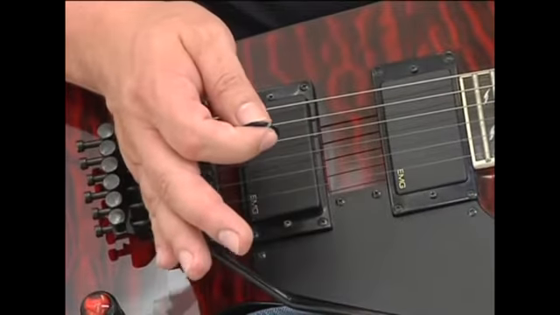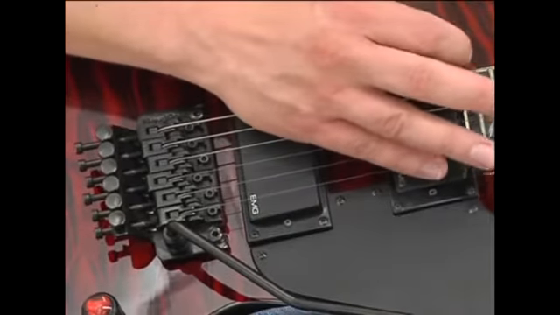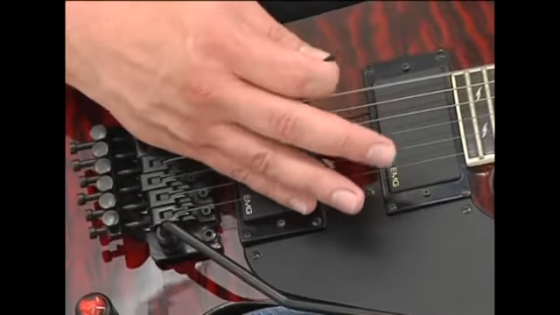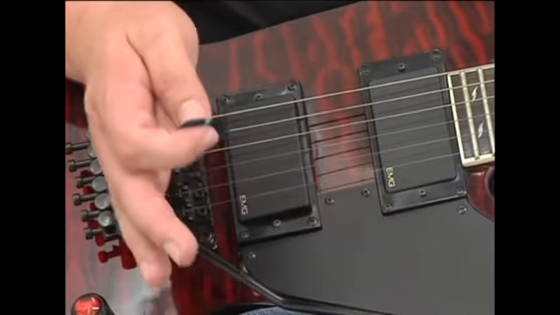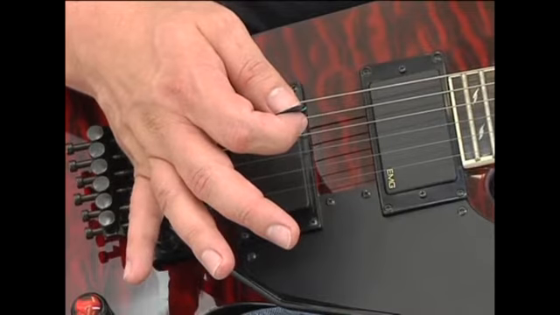You can adjust the amount of mute by moving your hand position. For a heavy rock sound, place your palm as close to the bridge as possible. Here it is with a tempo of 90 BPM.